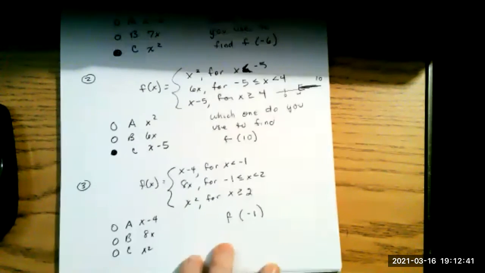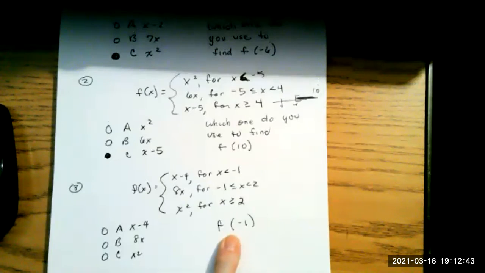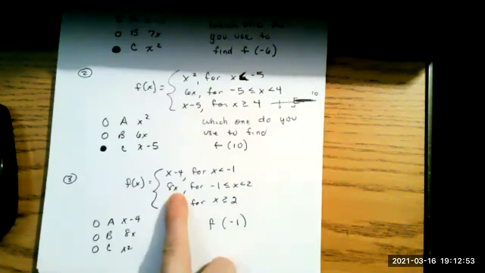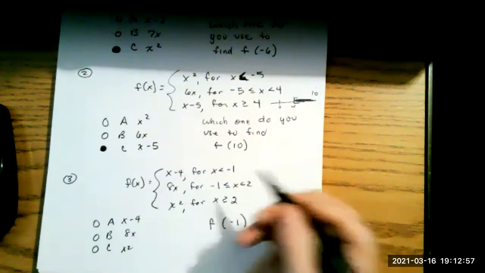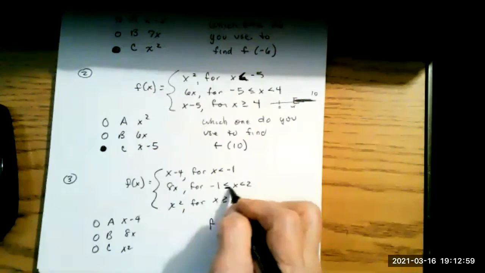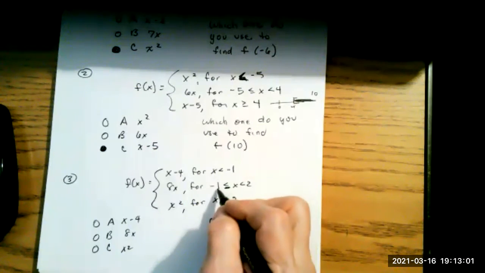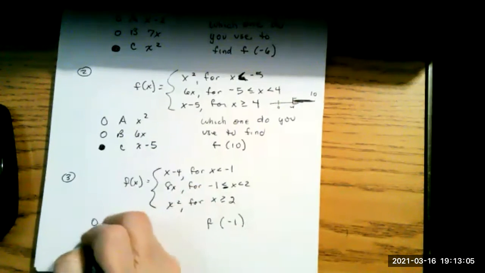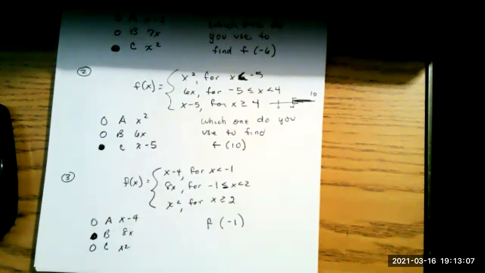Which one would you choose if you wanted -1? Now, this is a border one, so you have to be careful. You want the 8x. Why do you want the 8x? Because it's greater than or equal to -1 and less than 2. That's right. That less than or equal to right there includes that -1. So you want to use this rule. Okay.